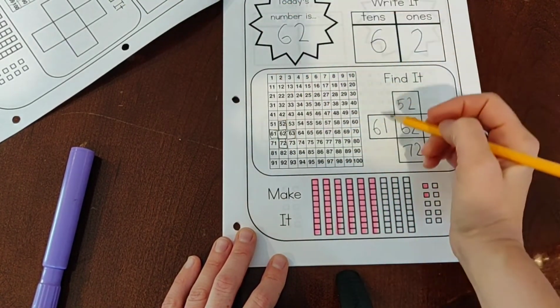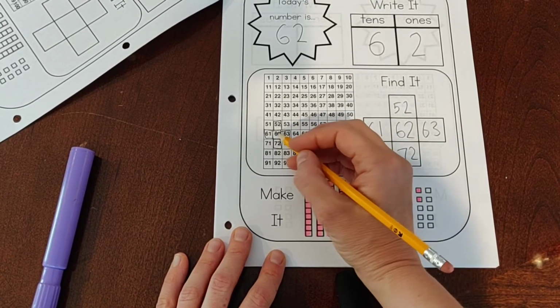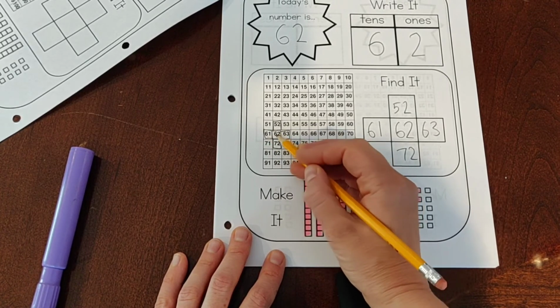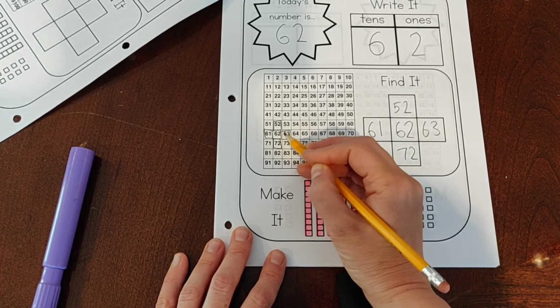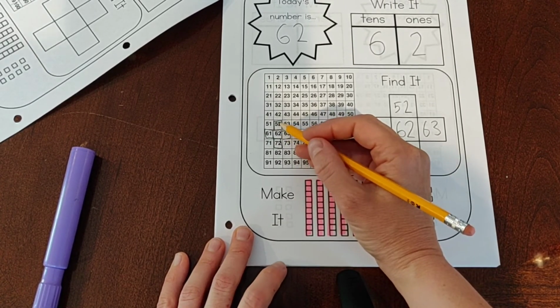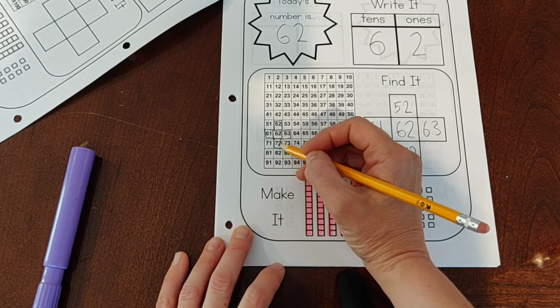As the kindergartners do this every week, they'll start to see the relationship between the numbers. Immediately to the left, 61 is 1 less than 62. Immediately to the right, 63 is 1 more than 62. Straight above, 52 is 10 less than 62. And right immediately below, 72 is 10 more than 62.